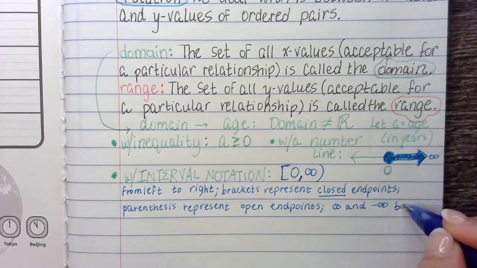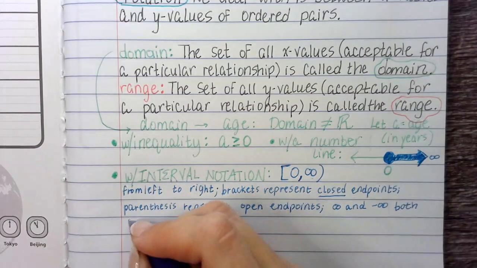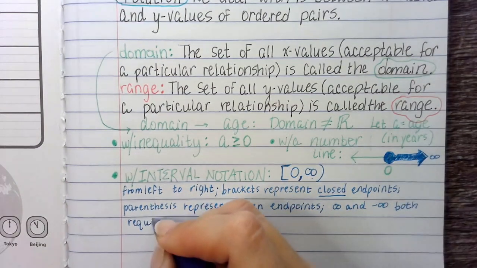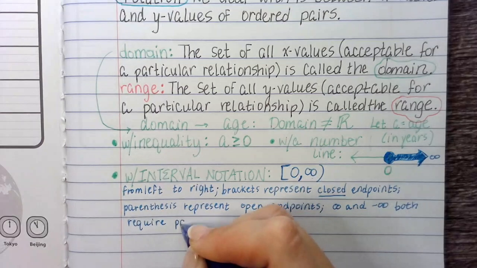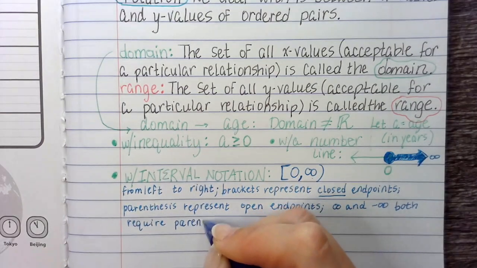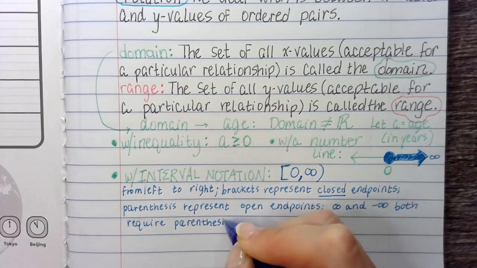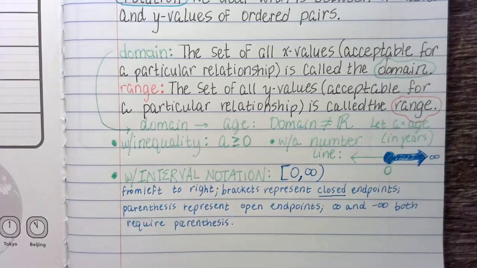Both require parentheses. They're considered open, okay, because you can't actually get there. And we'll elaborate on this more at another time, okay? So just a little bit of a mini lesson on interval notation.